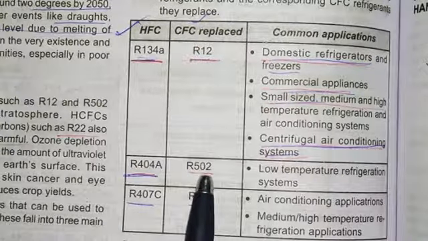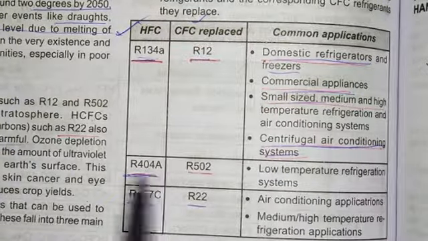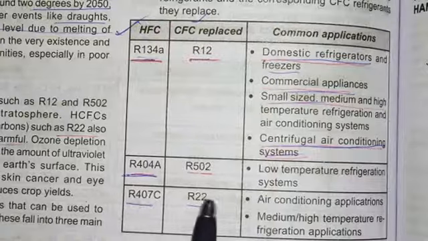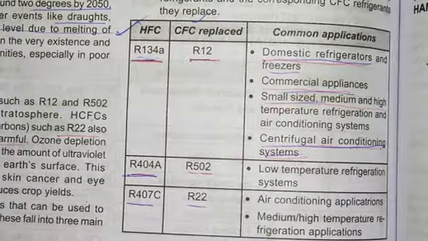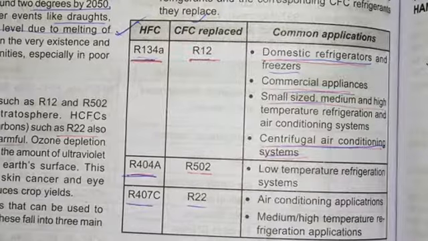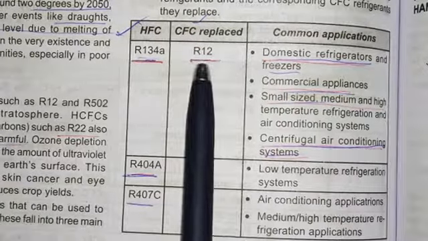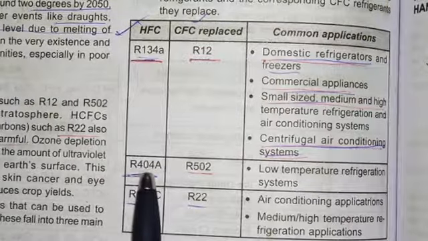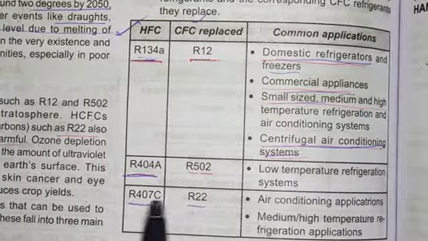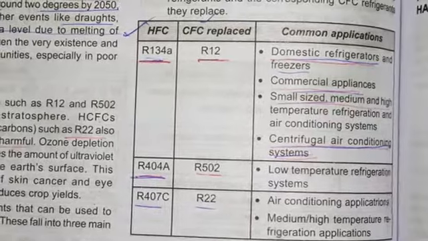And R502 is replaced by R404A. R22 is replaced by R407C. Okay, so remember this: R12 is replaced by R134A, R502 is replaced by R404A, R22 is replaced by R407C.